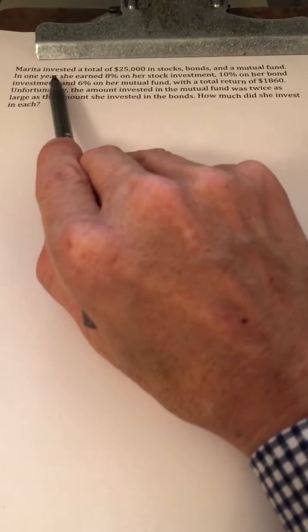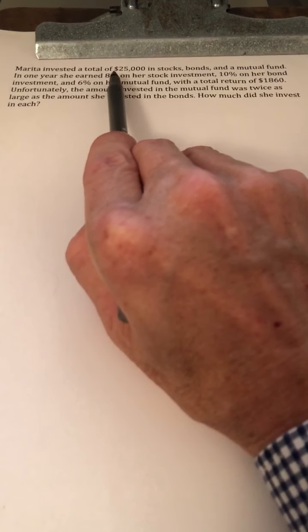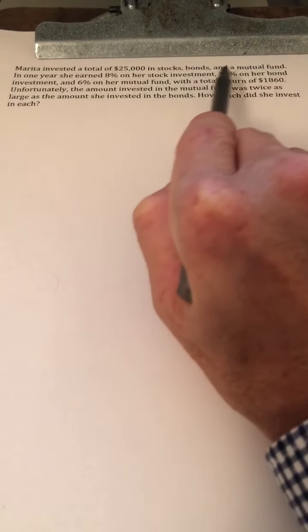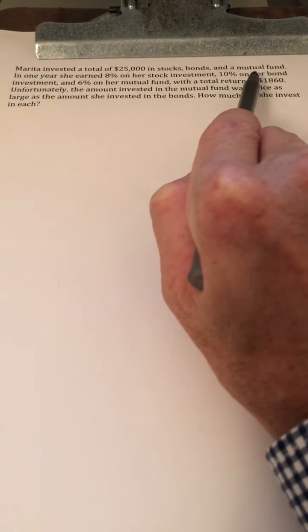Let's look at a word problem from section 5.2, which again involves linear systems of equations in three variables. So what we have is Marita invested a total of $25,000 in stocks, bonds, and a mutual fund.